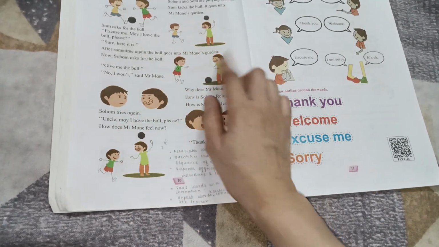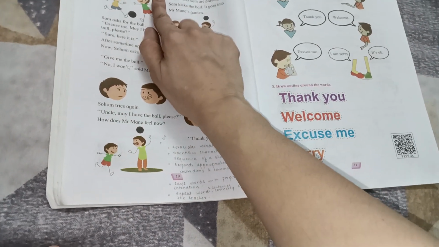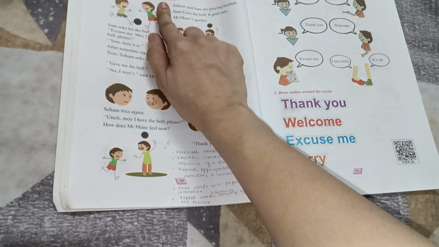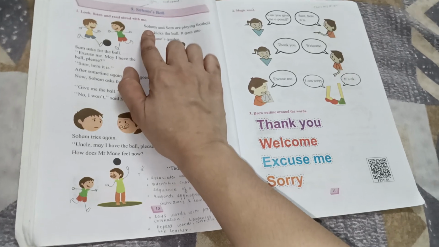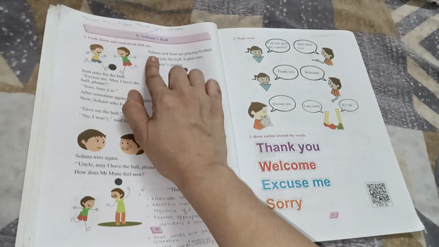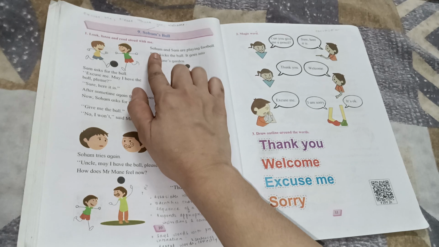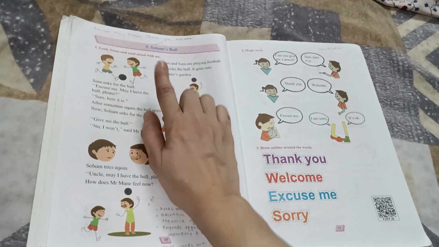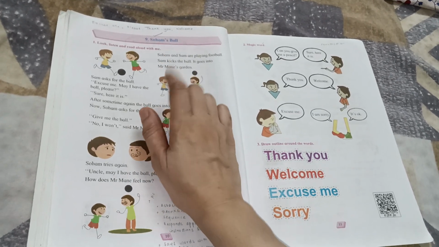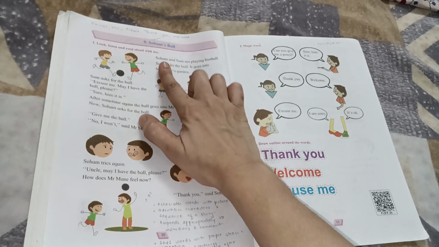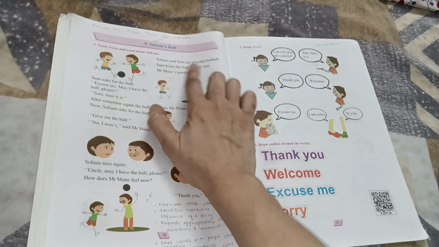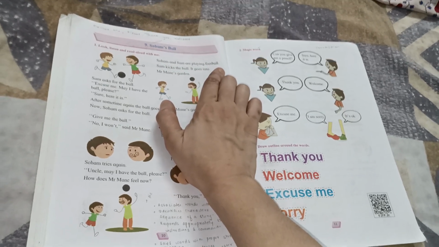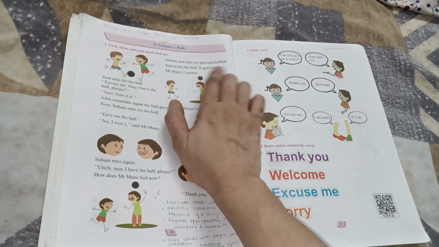And third, you have to start. Now we have to read aloud, right? And also we have to take the reading of the students. So how will you take? Now first you read. Come on students, I'm going to read this story and you have to repeat it back. You have to say it behind me. So Soham and Sam are playing football. This is the statement you have said. Now tell the students to repeat behind you.